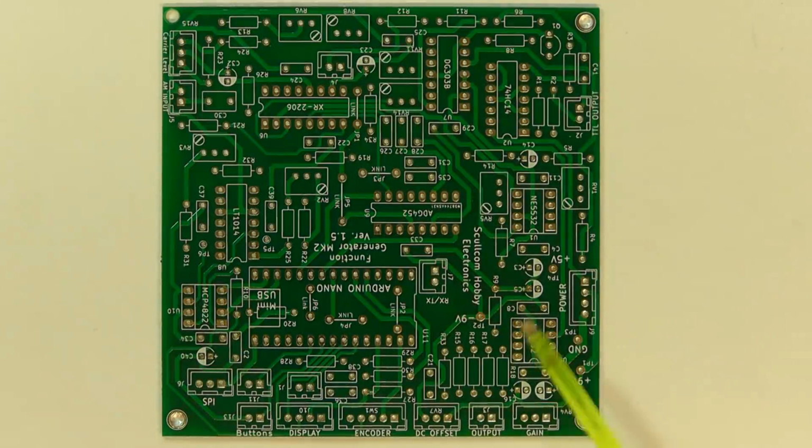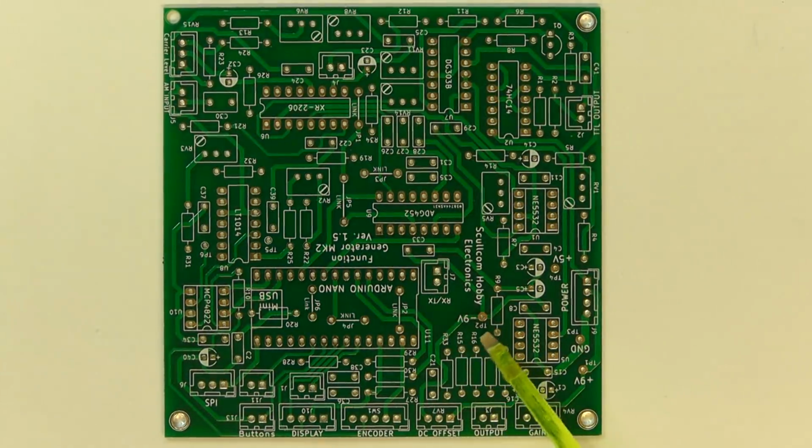Here we see a double-sided printed circuit board I've designed for this project today. We have all the functioning ICs on this board together with the Arduino Nano. The board itself is 10 centimeters square, it's kept at a standard size.